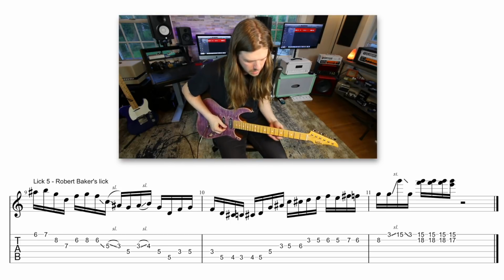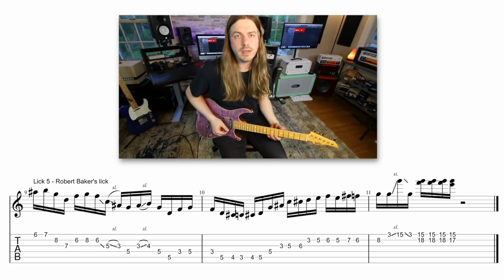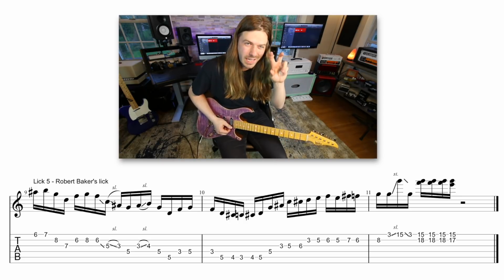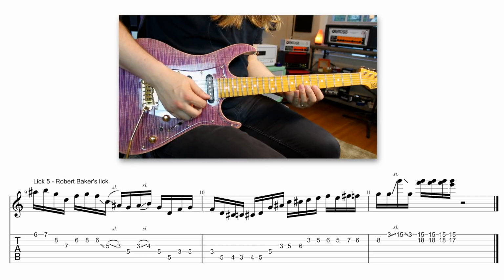So here's what we have going on with this one. We start out in box number 2 of our G minor pentatonic scale. Now I'm going to go 6 to 7 on the highest string. That 7 is what we're calling a bad note. It's our major third. It totally sounds great, it's just not part of our minor pentatonic scale.